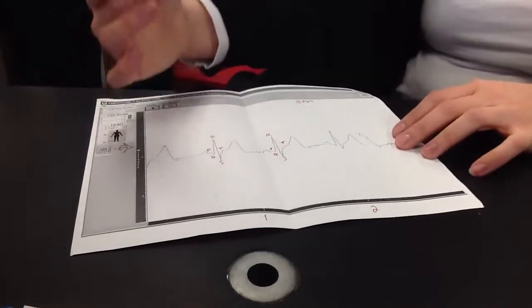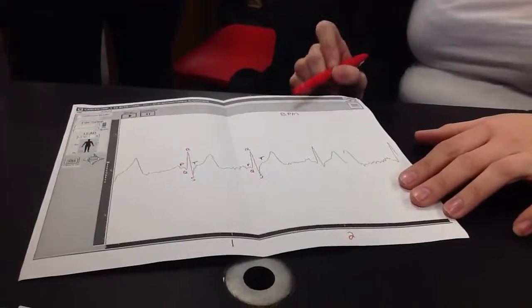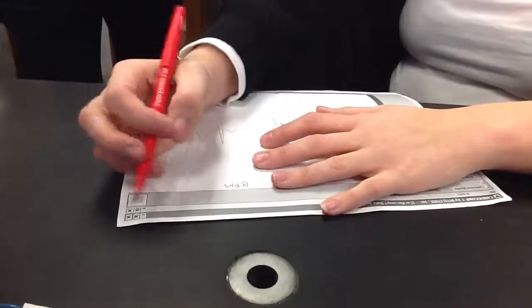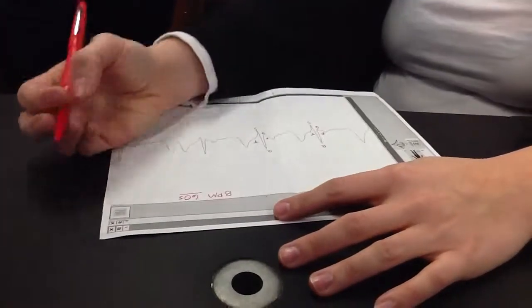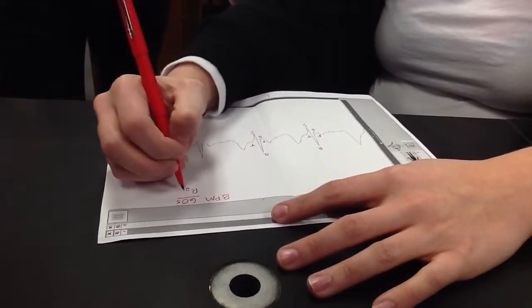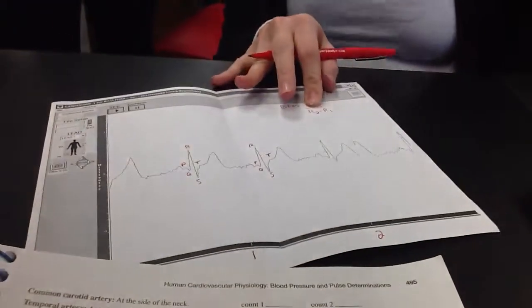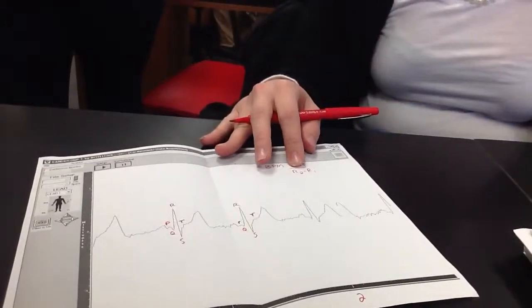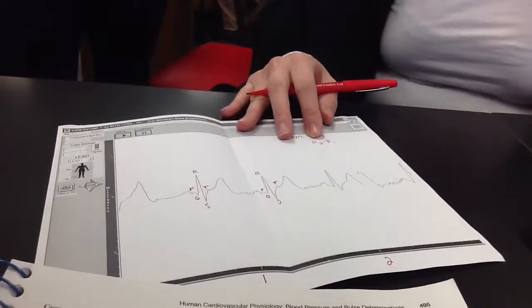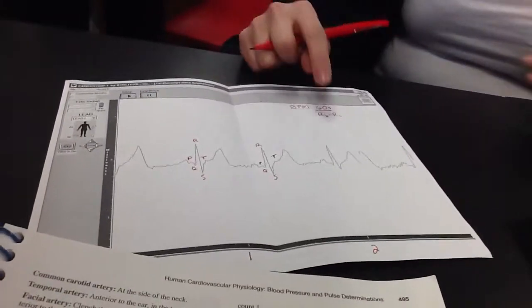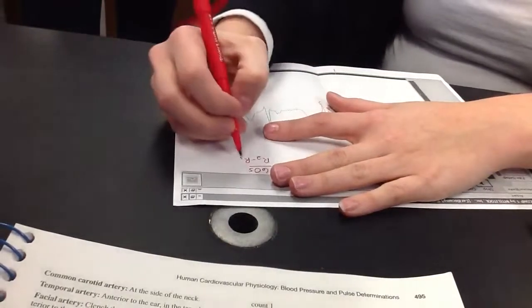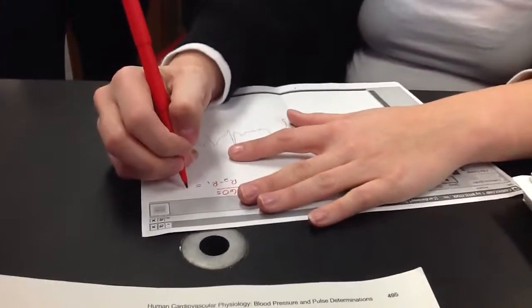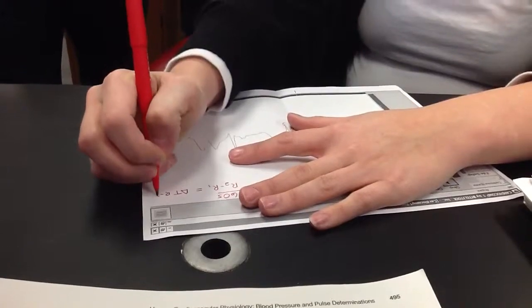Make sense? Okay. All right, so in order to calculate your beats per minute, it's going to be 60 seconds divided by R2 minus R1. This right here is called the delta T of the R to R interval. Delta T, delta means change, and T is going to stand for time. So what we're talking about is the change in time between the two R's. Okay? So this equals the delta T of the R to R interval.